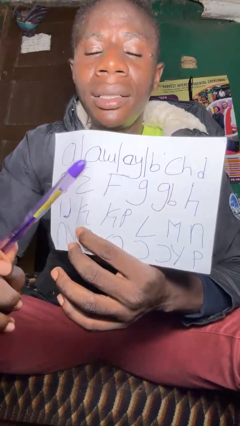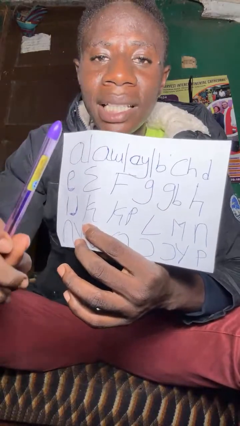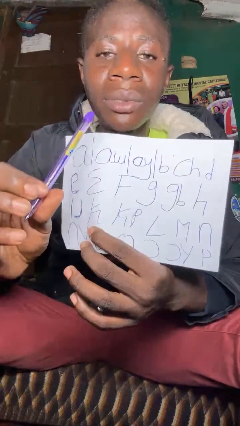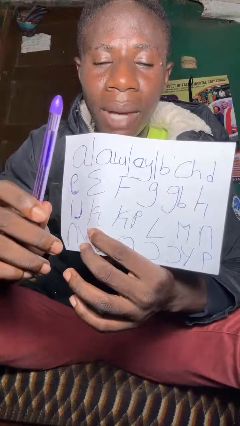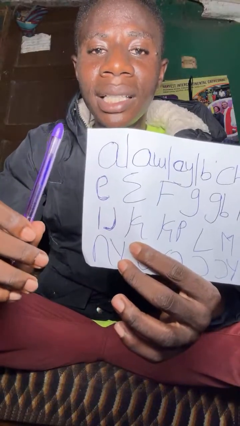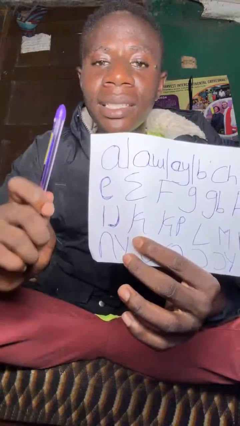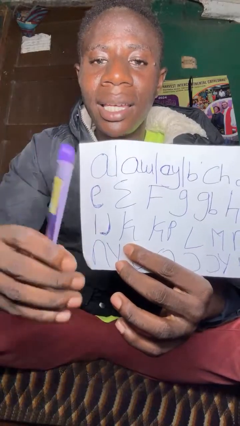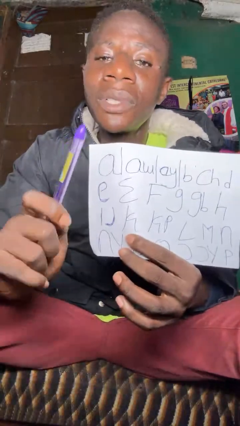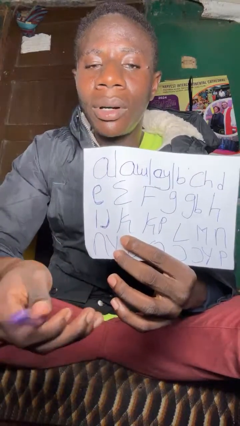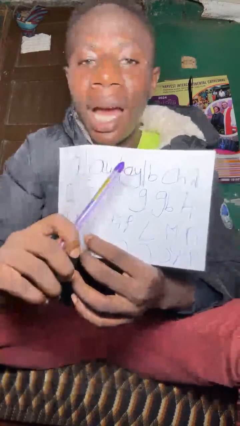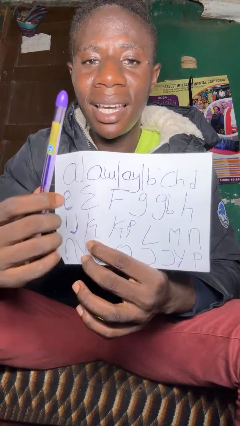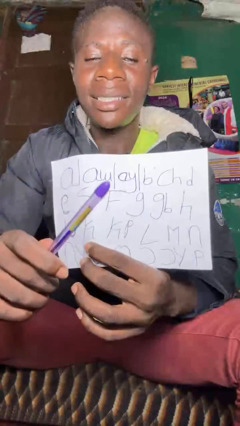You should understand that Creole doesn't have a single H, a single Q. Today we have learned that the first letter in Creole is pronounced as ah, the second letter is pronounced as ow, and the third letter in the alphabet in Creole is pronounced as I.